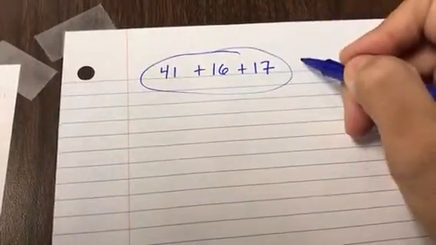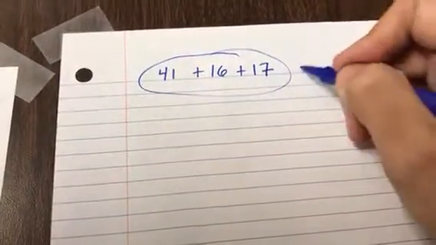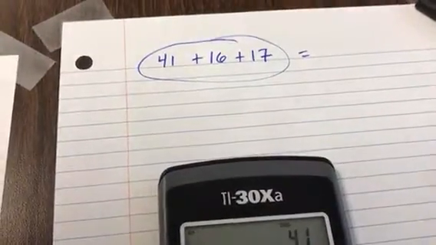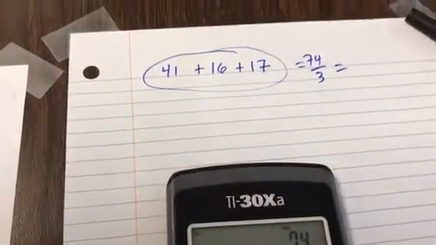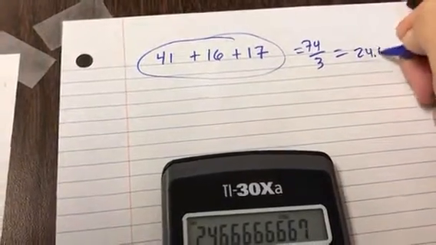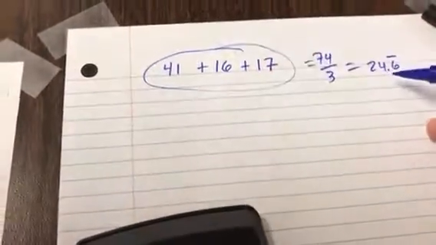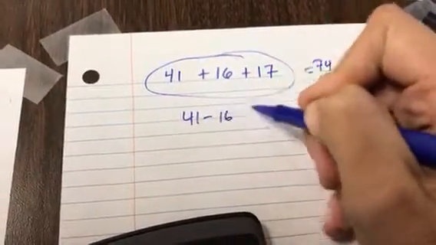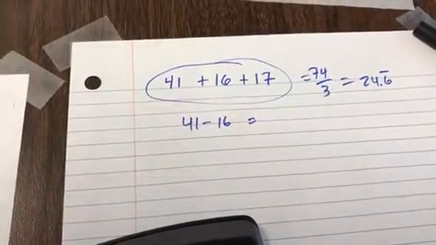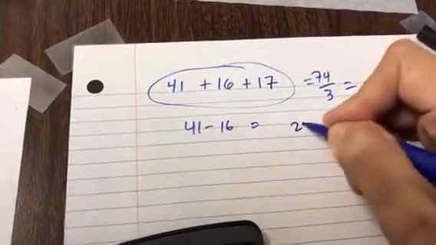Let me show you a really easy example. Let's say we took all of our ages. I'm 41, a lot of you are 16, maybe a couple of you are 17, right? And let's see how spread out that data is. So our average age, 41 plus 16 plus 17, divided by 3, is 24.6 repeating years, okay? And let's see how far spread out it is. One measure of spread would be the range, highest minus the lowest. 41 minus 16 is 25.